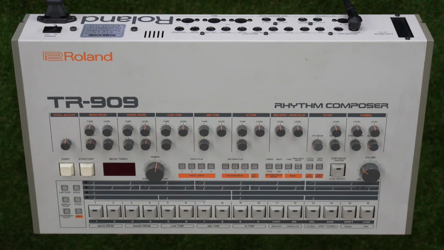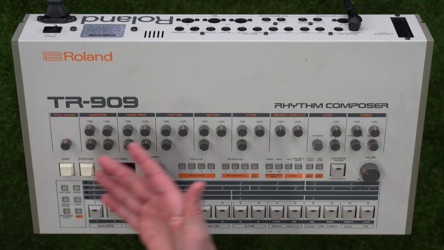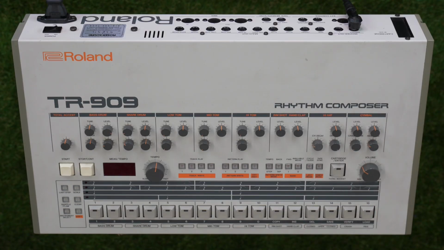Hello YouTube. Today we're going to learn how to program the Roland TR-909. The manual can be a bit confusing, so hopefully this video will demystify and simplify the process. When the 909 first powers on, it starts in its default state known as track play mode.